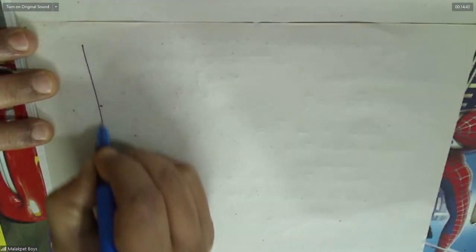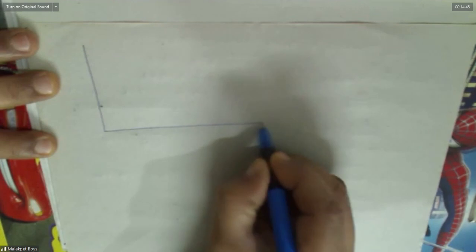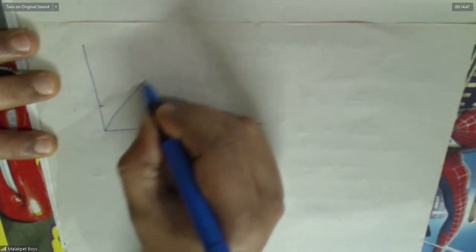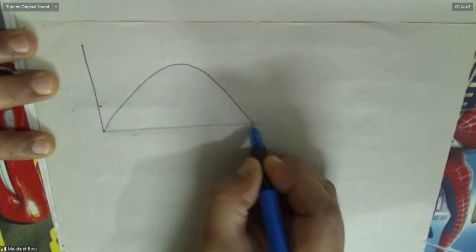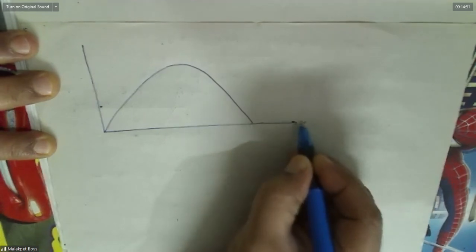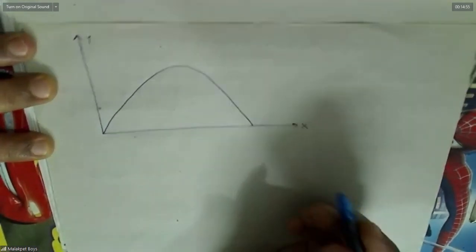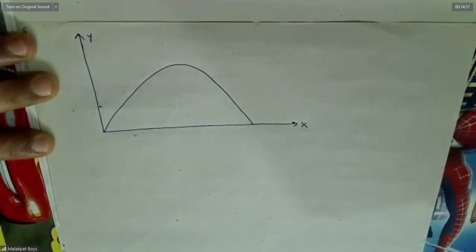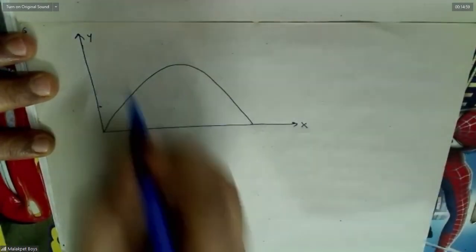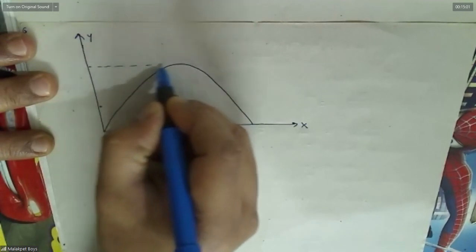See, most of the physics is learned by observation only. See here, this is position coordinates x and y, not time. Now you can see that this is the maximum height.